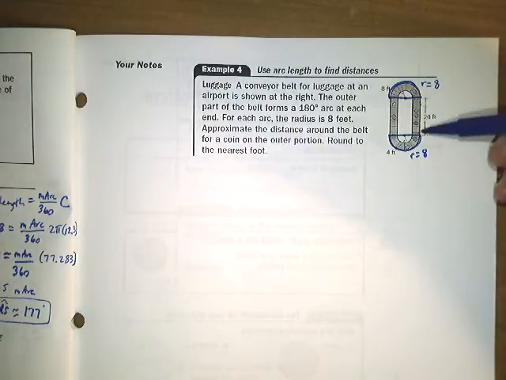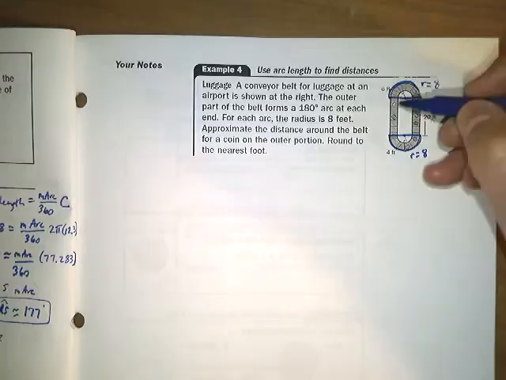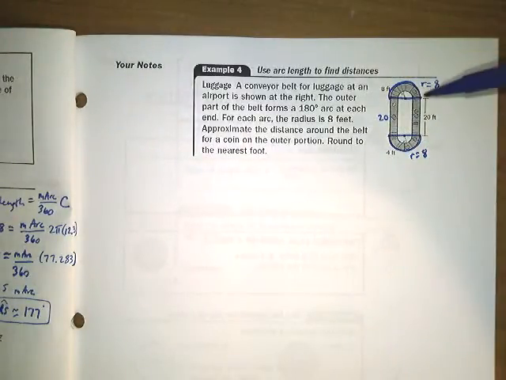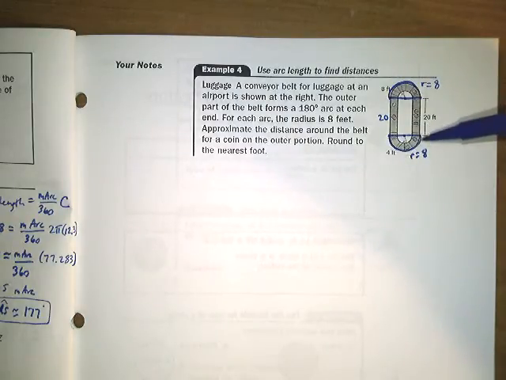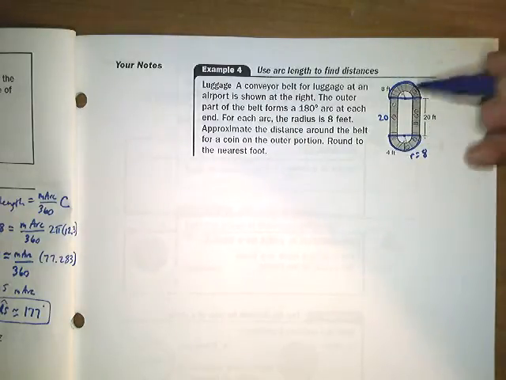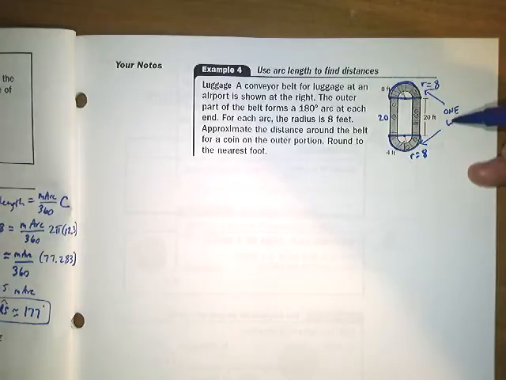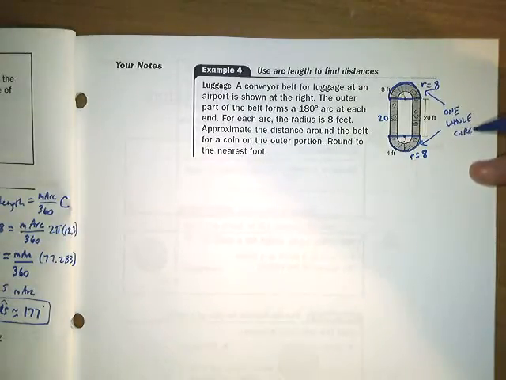Well, obviously, if it goes from here to here, that's 20 feet, or from here to here, that's 20 feet. So we just need to figure out how far it would be around here and how far around there. Well, if you take these two pieces together, don't you have one whole circle? I think so.